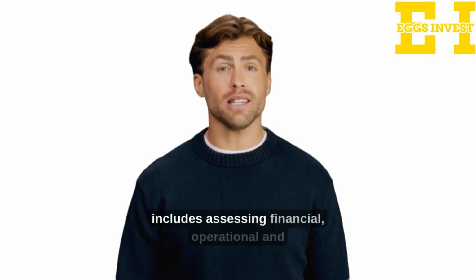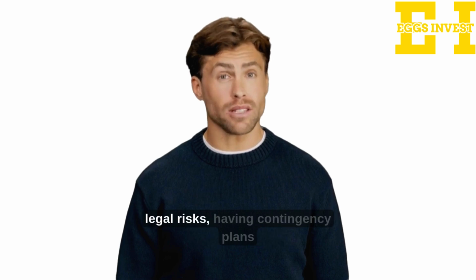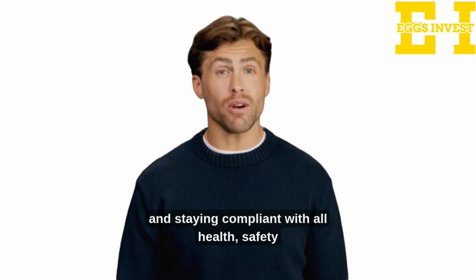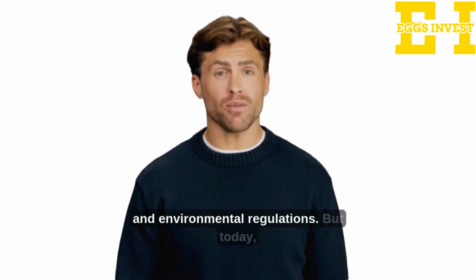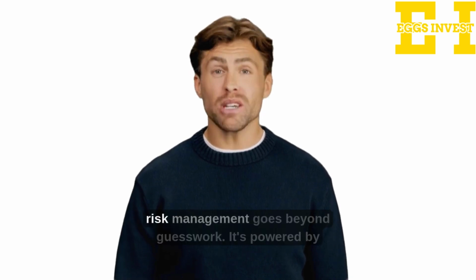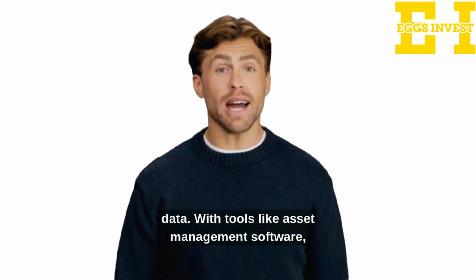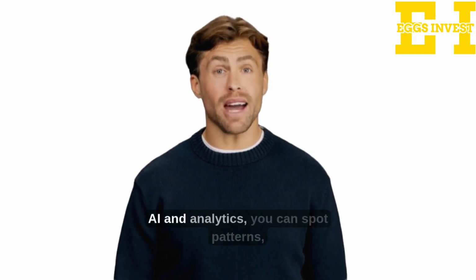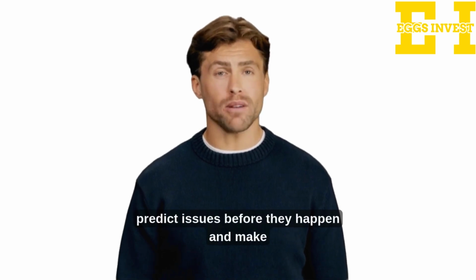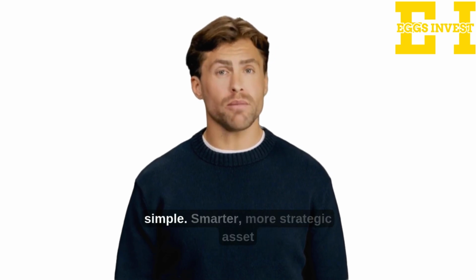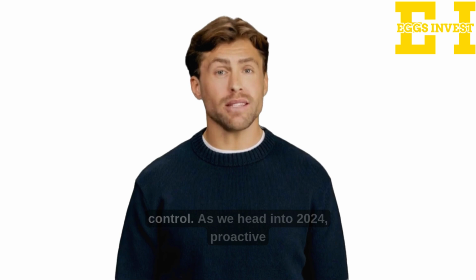That includes assessing financial, operational, and legal risks, having contingency plans, and staying compliant with all health, safety, and environmental regulations. But today, risk management goes beyond guesswork. It's powered by data. With tools like asset management software, AI, and analytics, you can spot patterns, predict issues before they happen, and make informed, cost-saving decisions. The goal is simple: smarter, more strategic asset control.